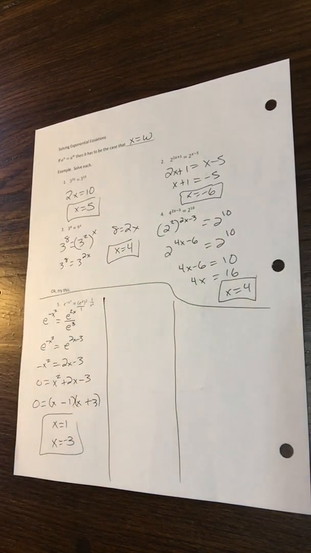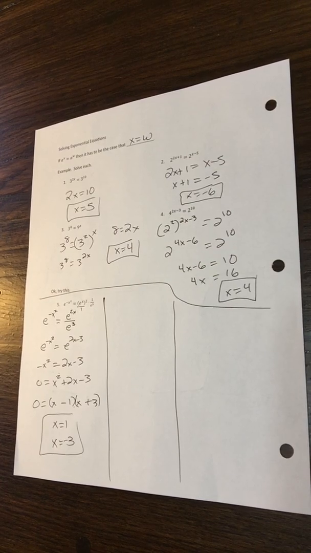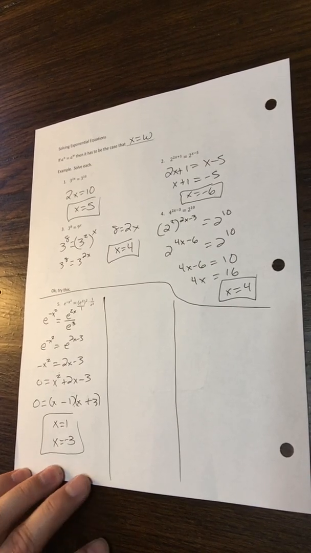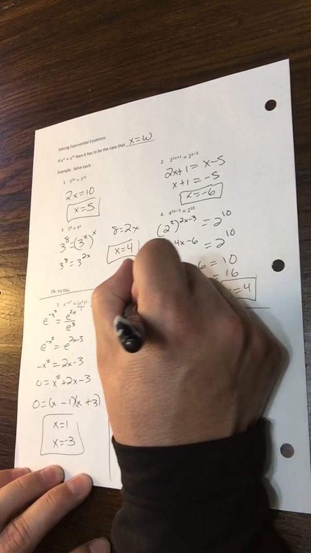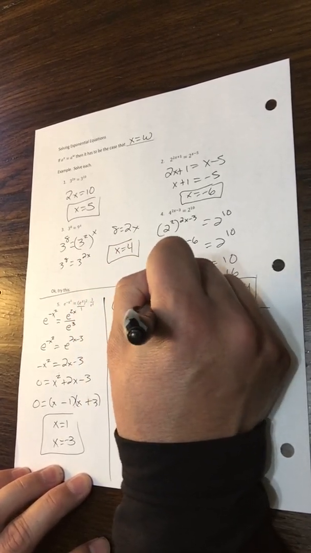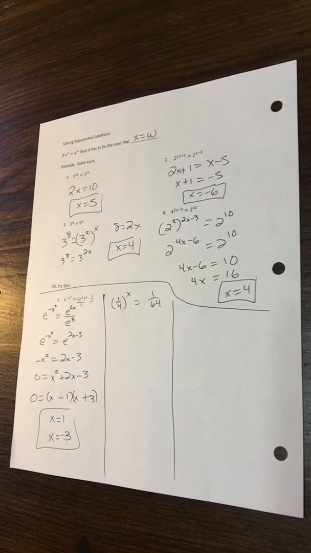Okay? I finished these notes, and then when I looked at my math lab and I looked at what the homework was going to look like, I saw some other problems we should do. So I'm going to do another one here. 1/4 to the x equals 1 over 64. Now, I'm guessing if you saw that, you would just kind of freak out.